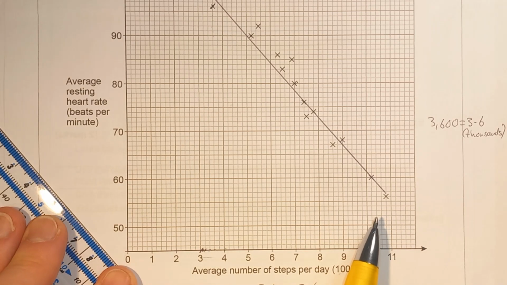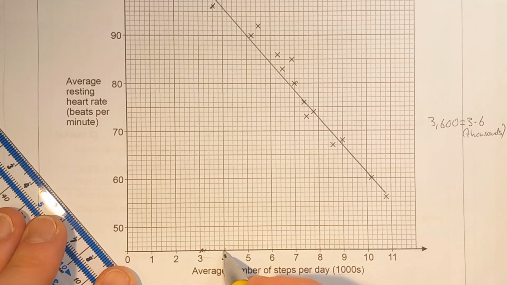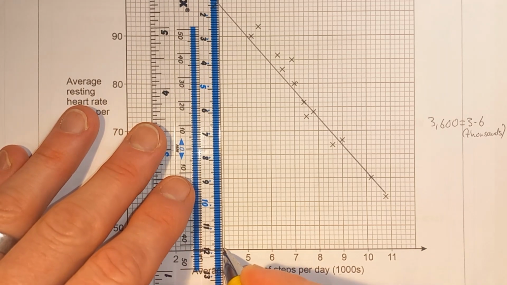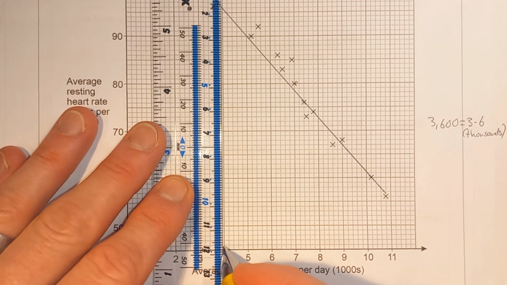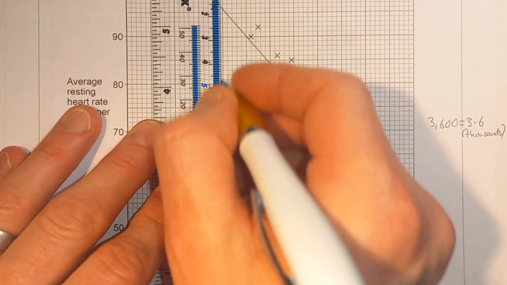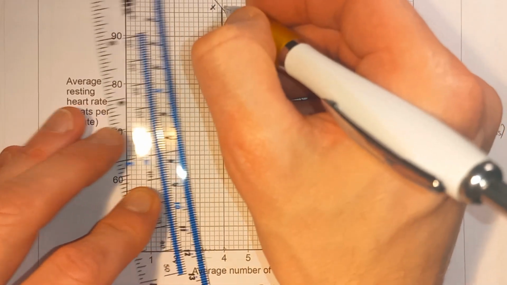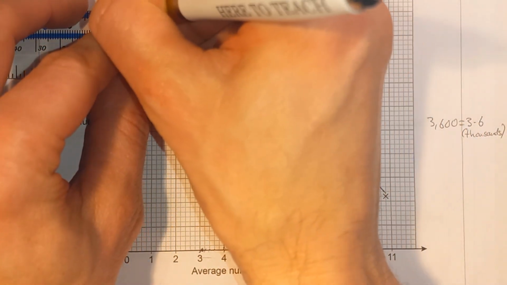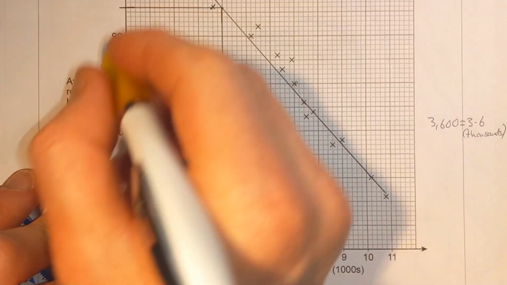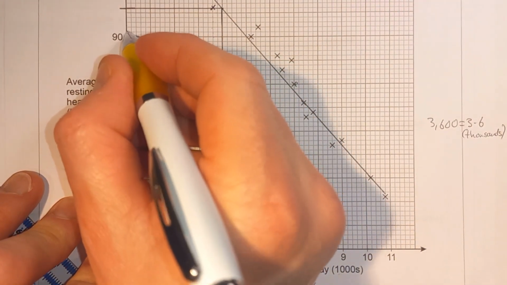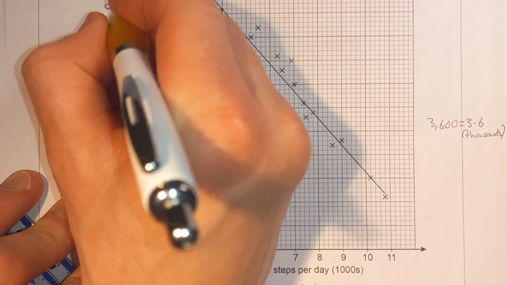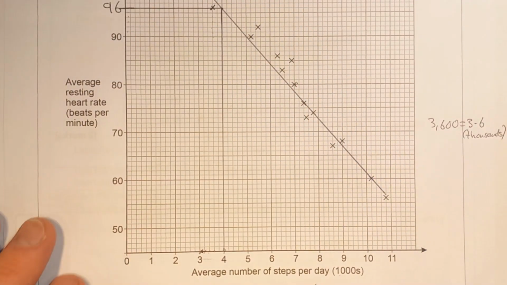She's going to be doing 4,000 steps on average, so I'm going to find 4,000 here and draw a line up until it meets my line of best fit. And then we're going to read across. And we've got 90, so 91, 92, 93, 94, 95, 96.